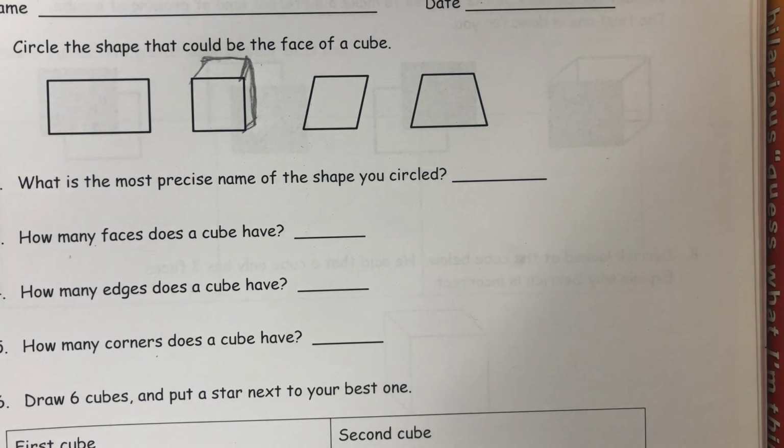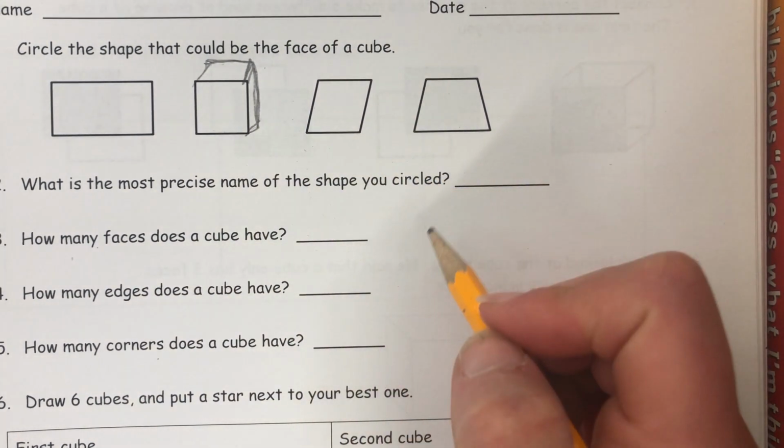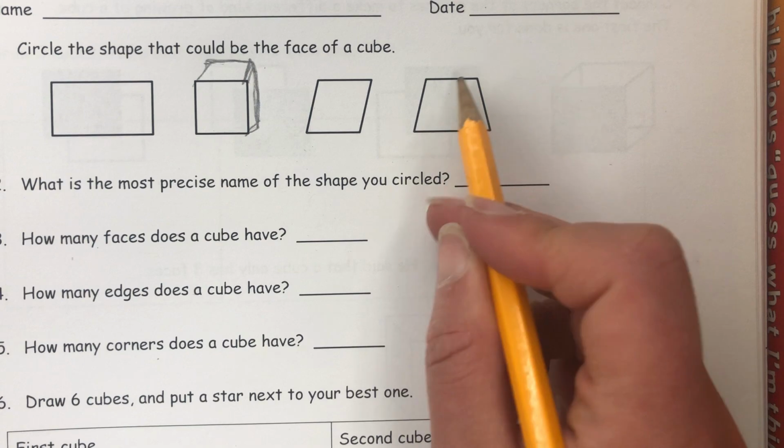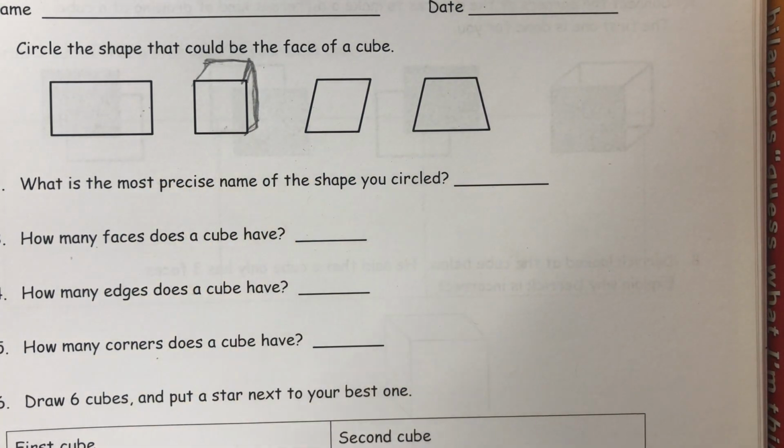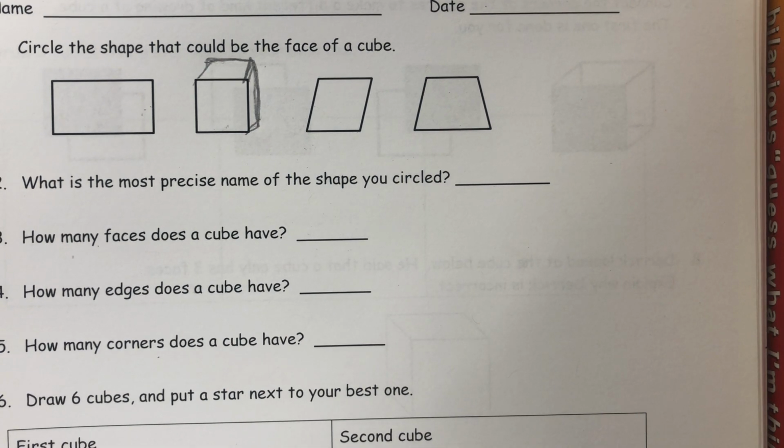All right, now this would be a tricky one to make into a cube. That wouldn't be a cube at all, and that's a rectangle. So you need to pick one that's just the square, and that could be the face of the cube, okay?